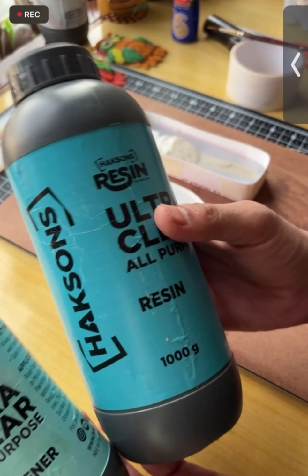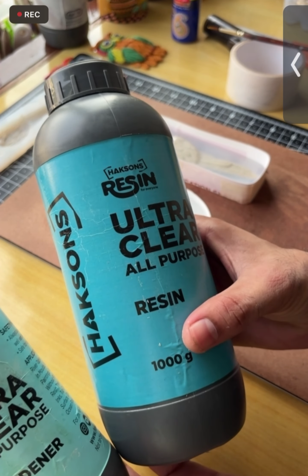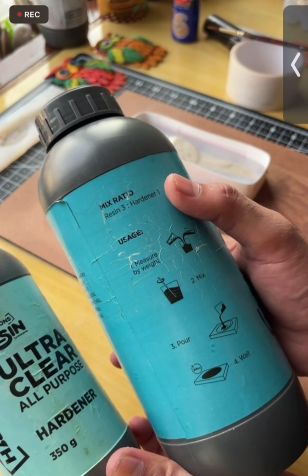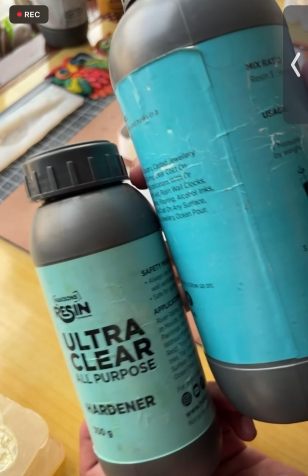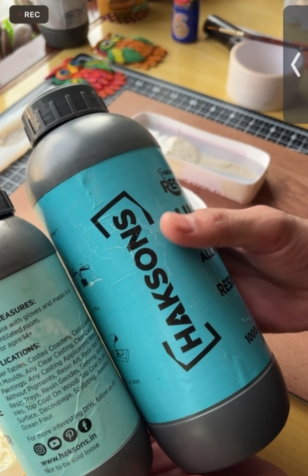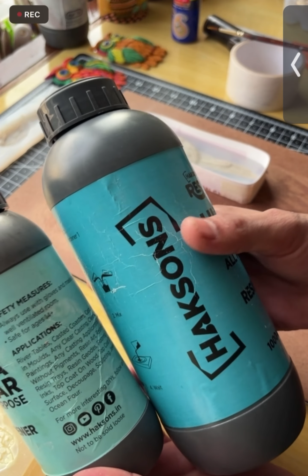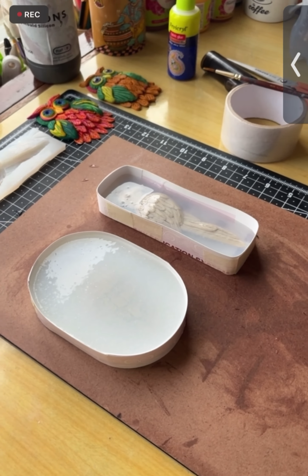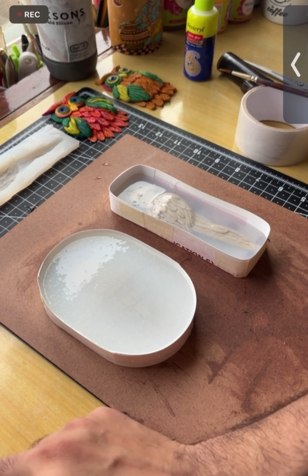And resin is 1 kg, right? 1 kg, so 1000 grams. 3:1 is the ratio. 3 times resin and 1 time hardener. Okay, pretty good. Very good brand. I mean, epoxy resin के लिए best brand मैंने अब तक use किया है. It's very nice. Right. Okay. Any other questions? Any other doubts?